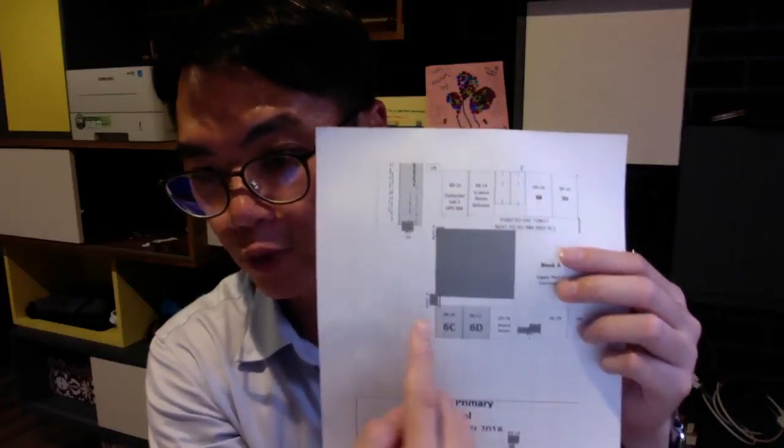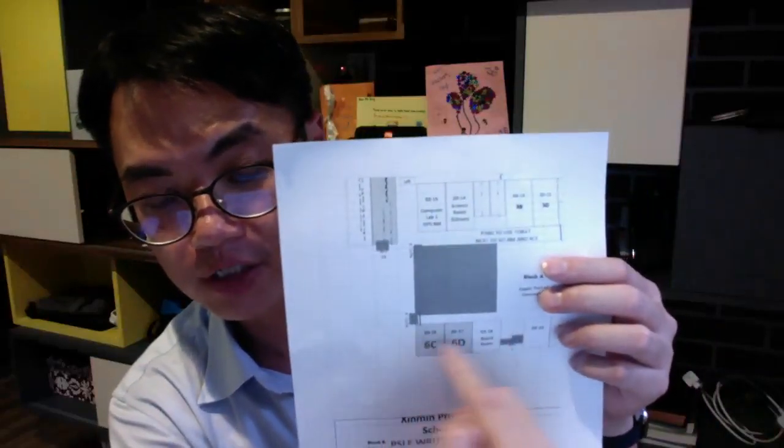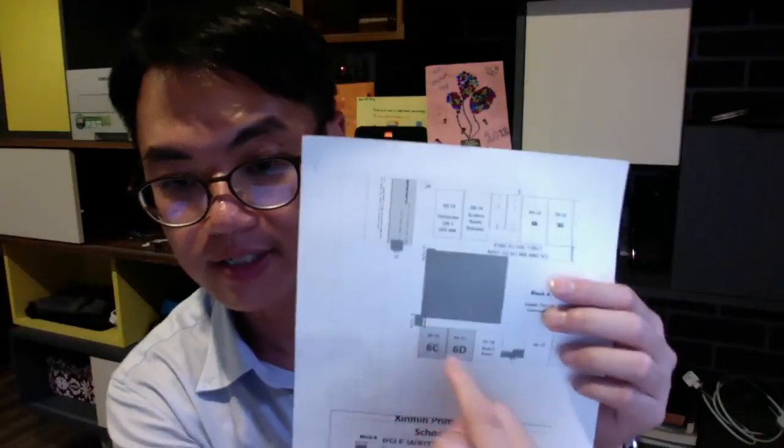Look at the map. So you all know, this is the big open space. These are the computer labs. Computer lab 2 is here, right? So across where all the foundation classrooms are, this is where 6C and 6D will be.